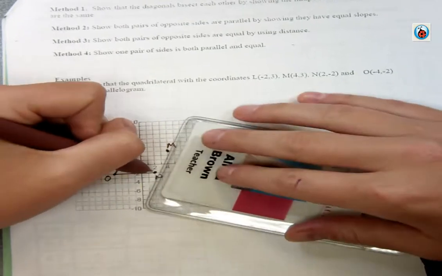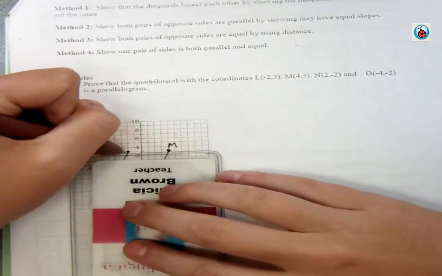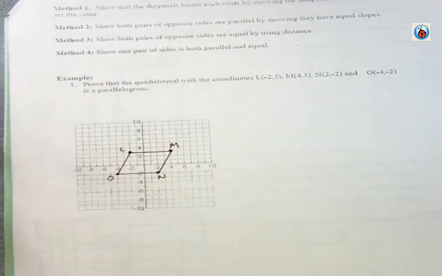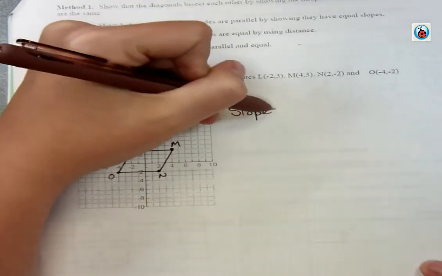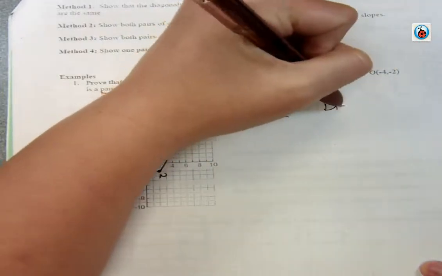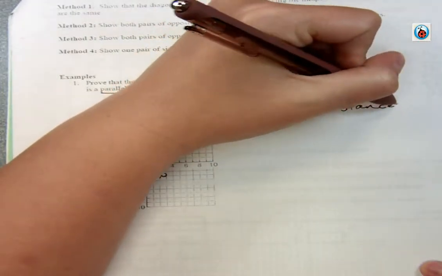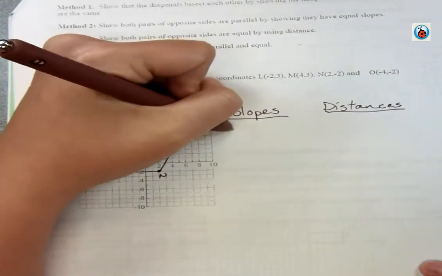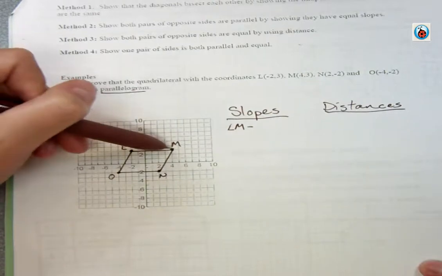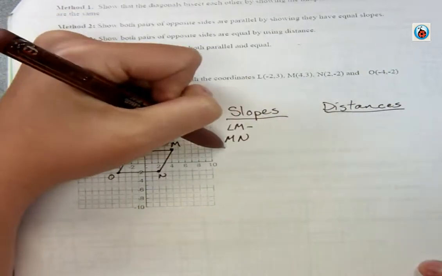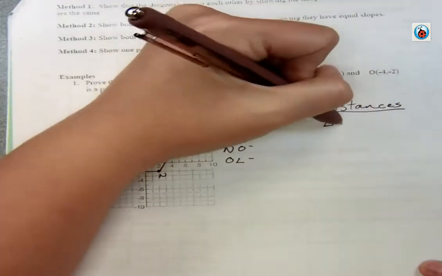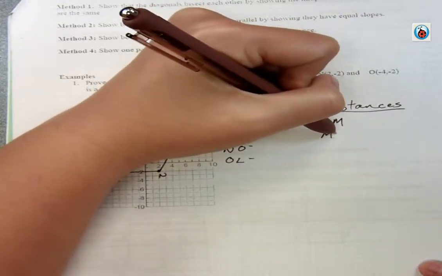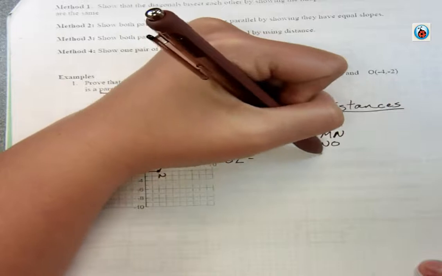We're going to connect those. Just make sure you graph these points in the correct spots. And then what we're going to do is, it wants us to prove that it's a parallelogram. So we're going to find all 4 slopes and all 4 distances. So slope for LM, slope for MN, for NO, and OL. We're going to do the same thing for the distances: the distance between LM, MN, NO, and OL.